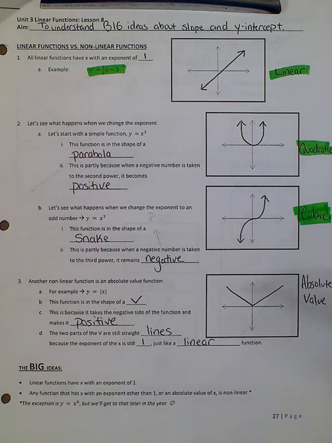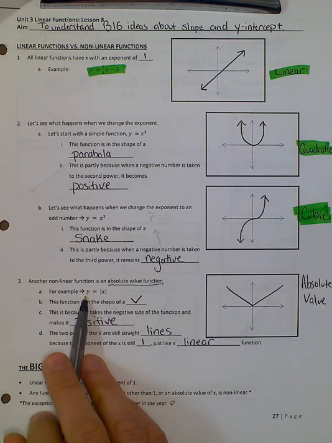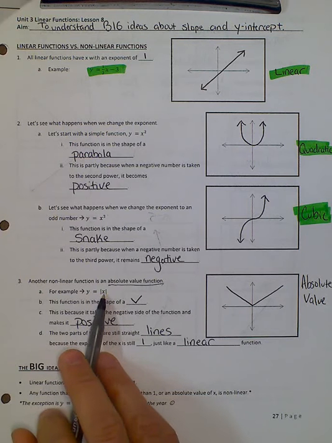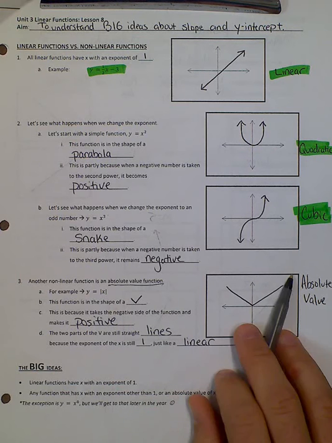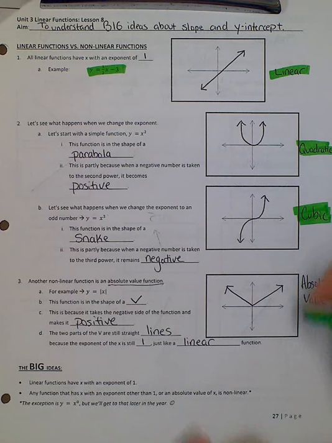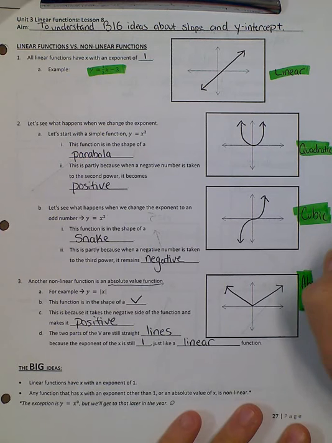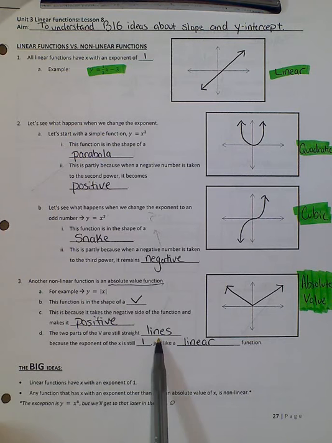Lastly, in number 3 here, we can do what you learned last year, an absolute value function. If we use a graphing calculator to graph y equals the absolute value of x, you notice the function is in the shape of a V. This is known as the absolute value function, which is also nonlinear. It's not one straight line. You might notice that there are 2 straight lines, and this is partly because the exponent is still 1, just like a linear function, but because it's not one straight line, we say it's nonlinear.